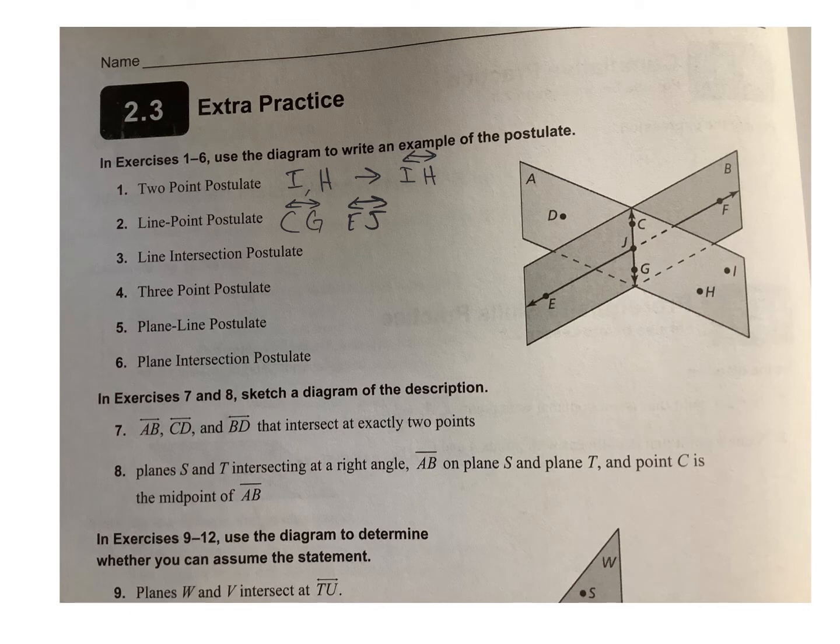3-point postulate. D, I, and H: given 3 non-collinear points, then there must be a plane that goes through them, and that would be plane A. Oops, I'm sorry, I put that in the wrong spot. That's the 3-point postulate. And that's the line intersection postulate.